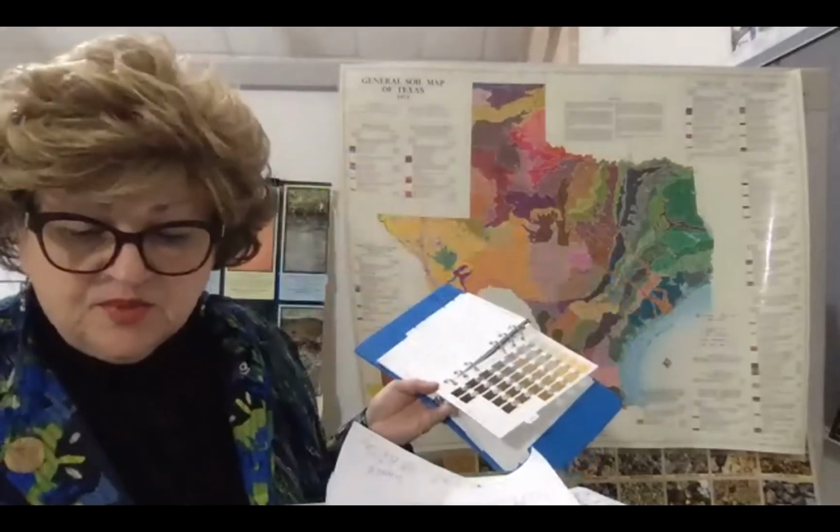I don't have a sample of Kansas mollisol, your Harney silt loam, but guess what? I looked you up on the internet and your soil color is dark grayish brown. So even though they've got different components, yours has a really heavy silt component, ours has a heavy clay component, they have the same color.